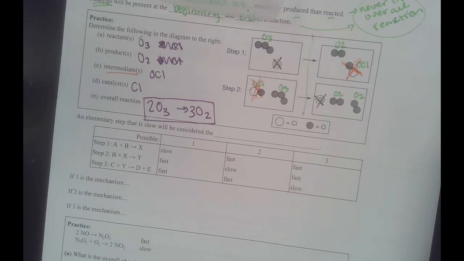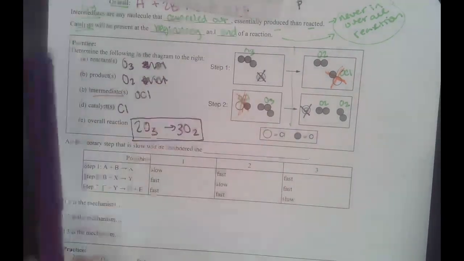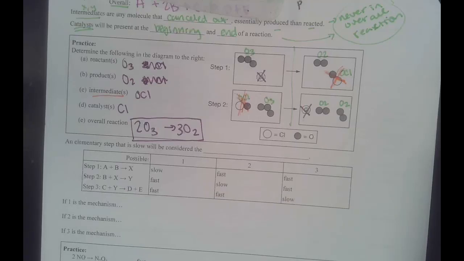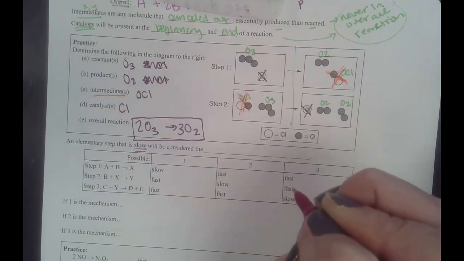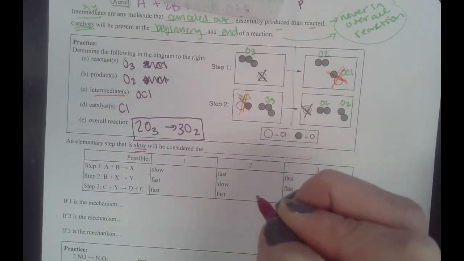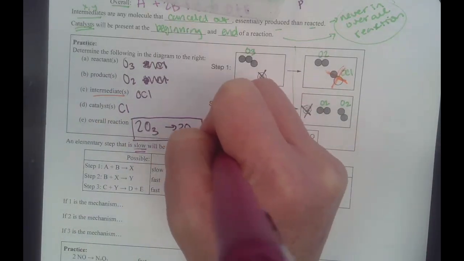So an elementary step is an elementary step that is the slow step. Now we want to figure out how this is going to help us figure out the rate of the reaction, right? We can figure out the overall reaction, but how do I know if it's going to be a fast reaction, a slow reaction, what's going on? So we're looking for the elementary step that is the slowest. The slowest step is the rate determining step.